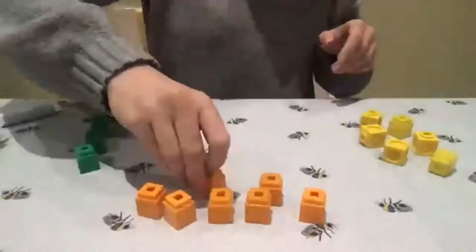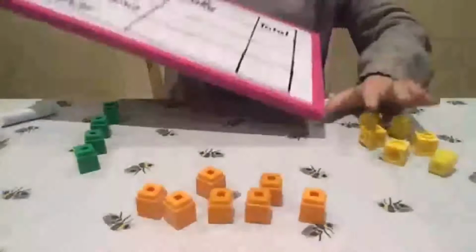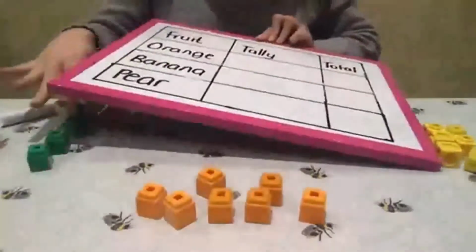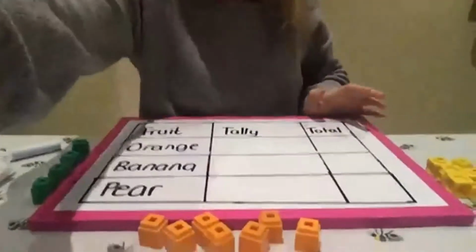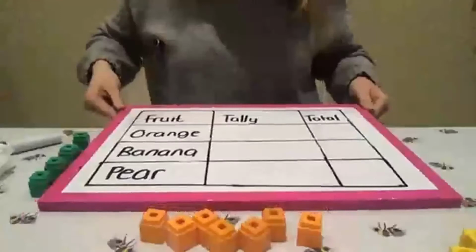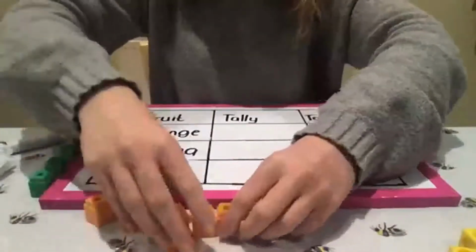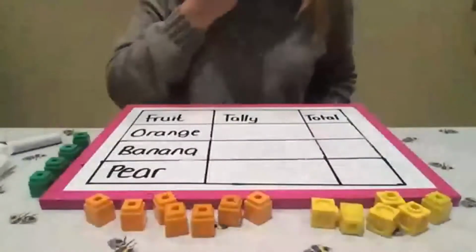Okay, now we are going to get the tally chart that I made earlier. Slightly bigger than the other whiteboard. Let's see if we can fit it in. Perfect. Okay, now let's move these. Let's move it back a little bit and then we can put the orange ones there and the yellow ones there. And then the green ones are over here.